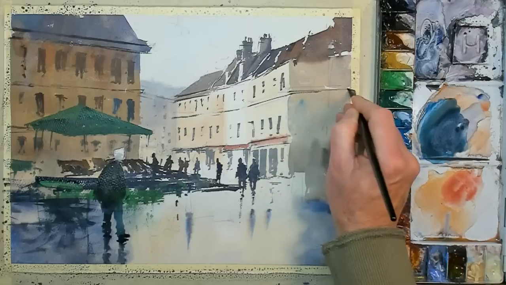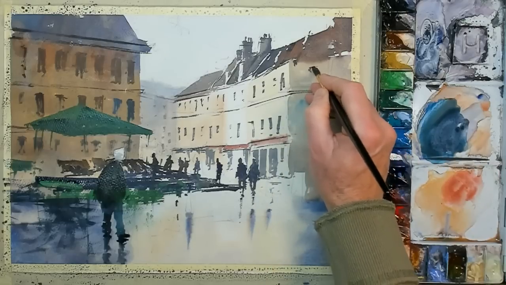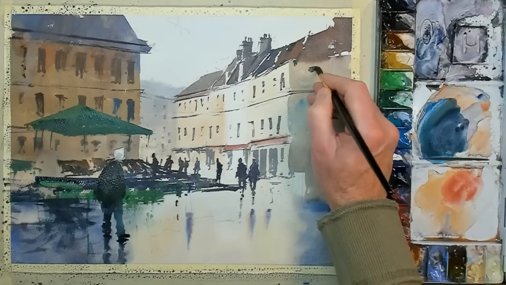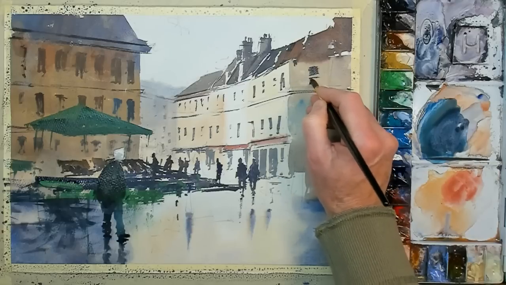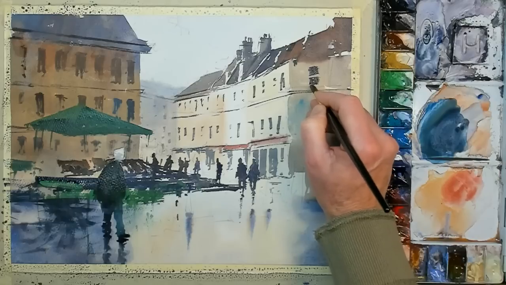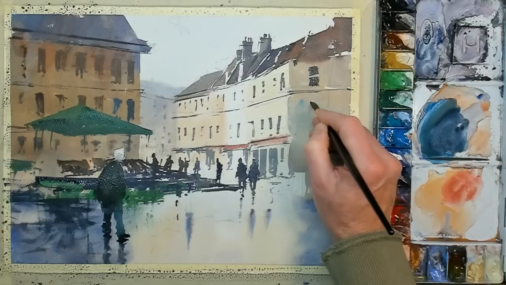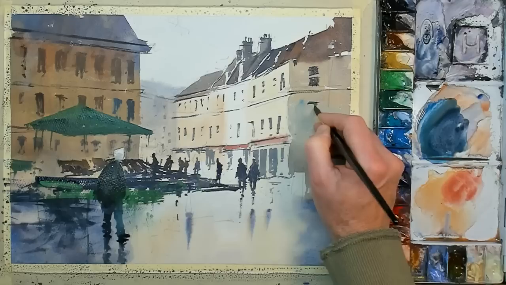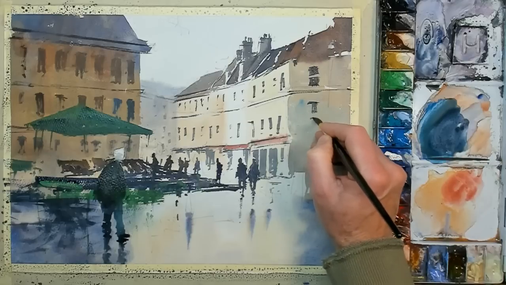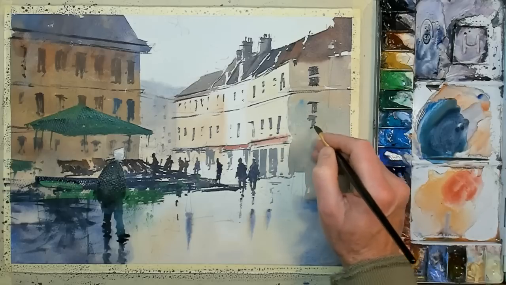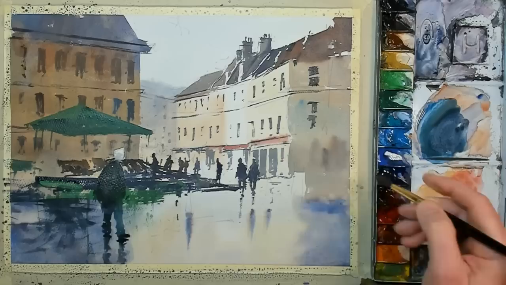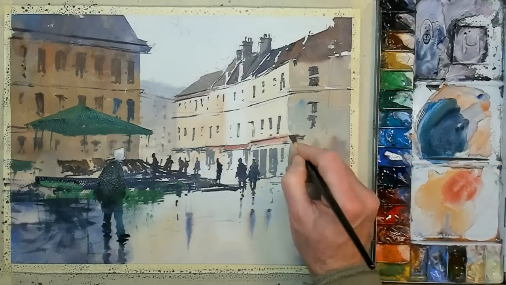This building on the right needs to have a little bit of detail, architectural details, windows, and so on. And that complete window there got a little bit of a horizontal pane across it.